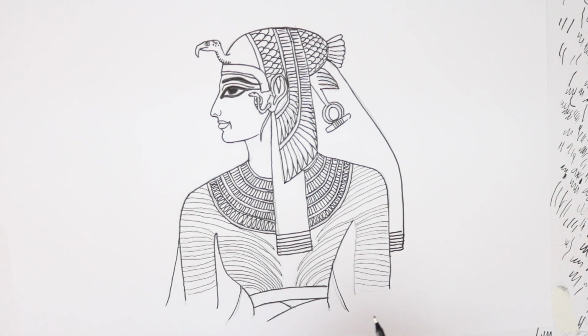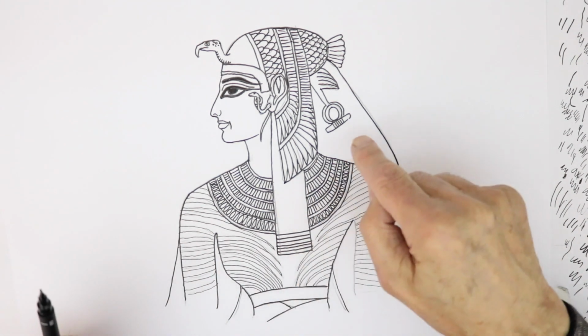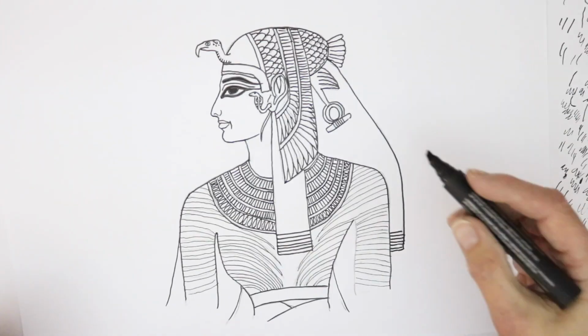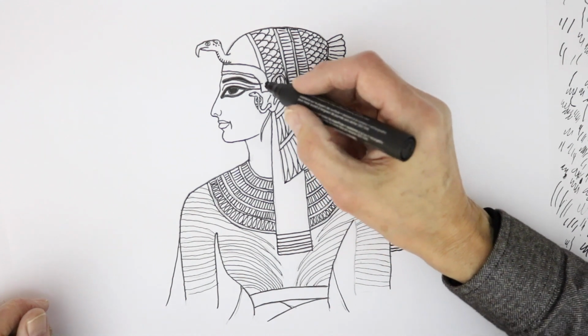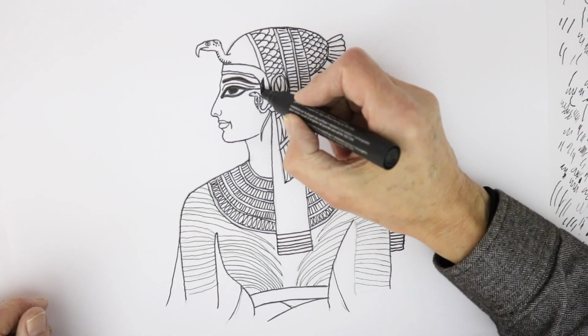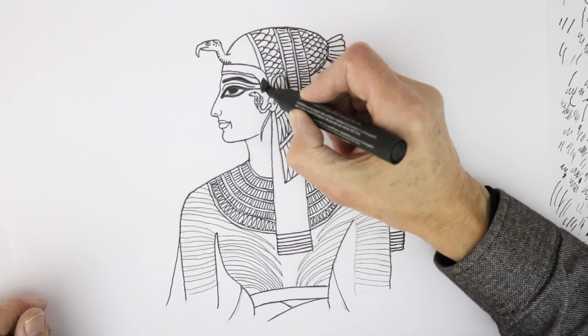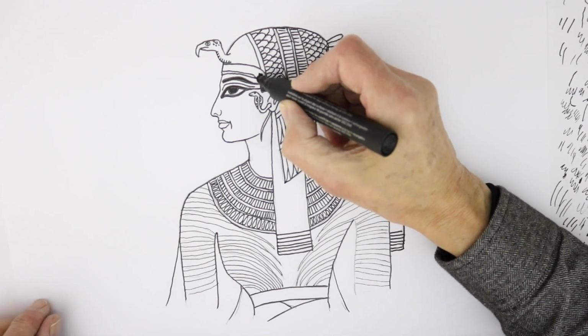Okay, and just to finish it off, I'll get a thicker pen and we'll block in some of these black areas. Right, I have a much broader pen now, and I'm going to fill in some of these dark areas, the black areas. The headband is the first one.